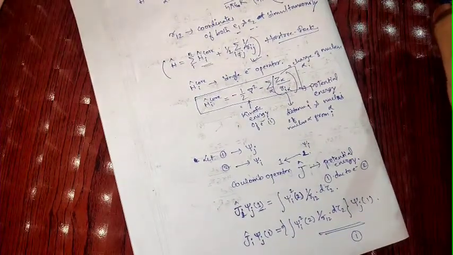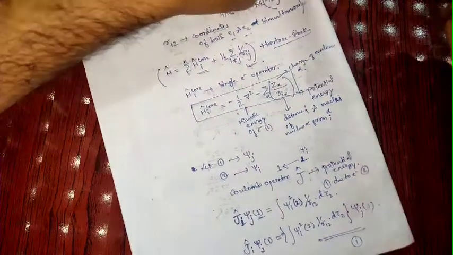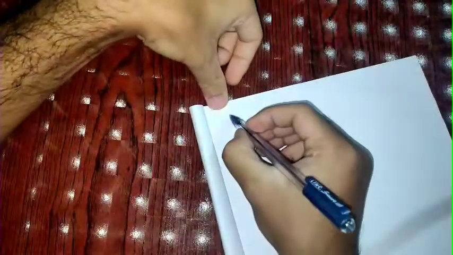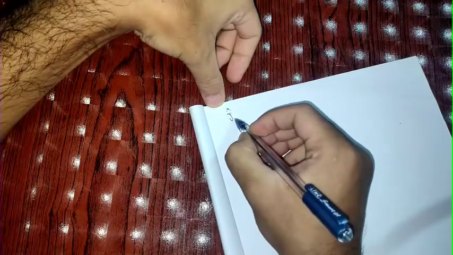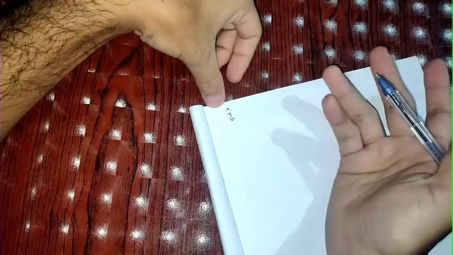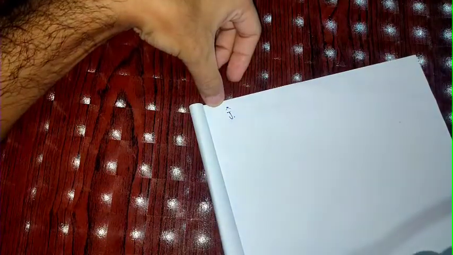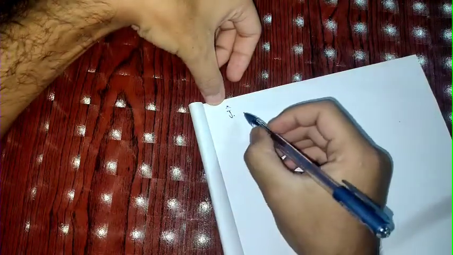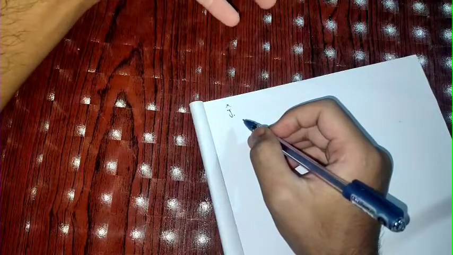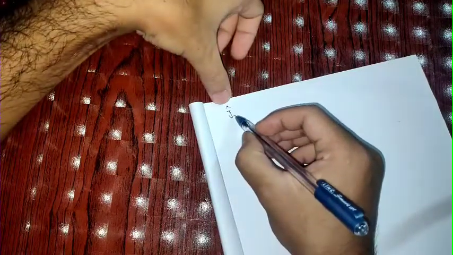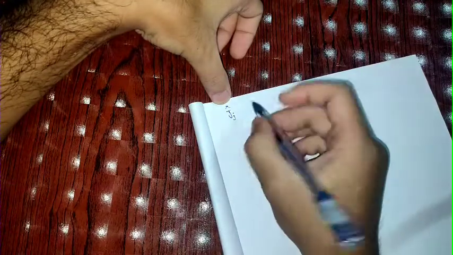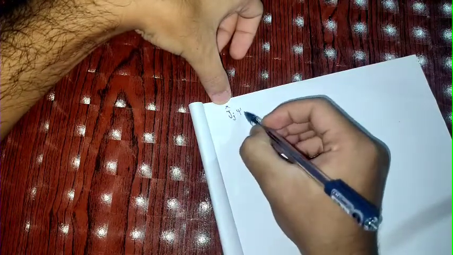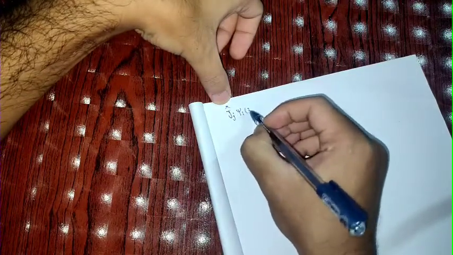Similarly, we can consider electron 2. Electron 2 will be experiencing the force as a result of electron 1. So here we write J, which is occupied by electron 1, and it is acting on electron 2 in orbital I, right?